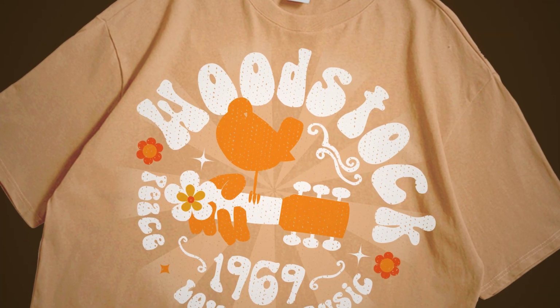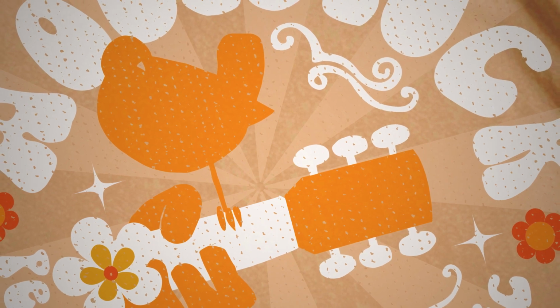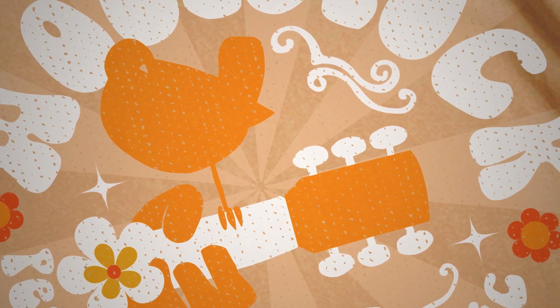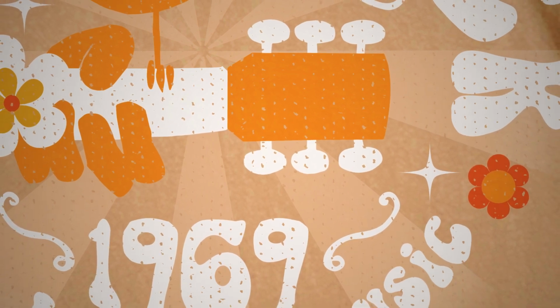Tired of those same old boring t-shirt designs? Need something to help express your inner flower child? Then join me as I teach you how to make a classic Woodstock inspired tee design using Adobe Illustrator. We'll be making creative use of vibrant colors and textures to create an awesome, groovy look that's sure to get noticed. So plug in that retro playlist and tune in for a blast from the past.